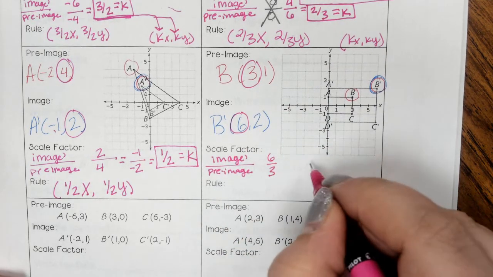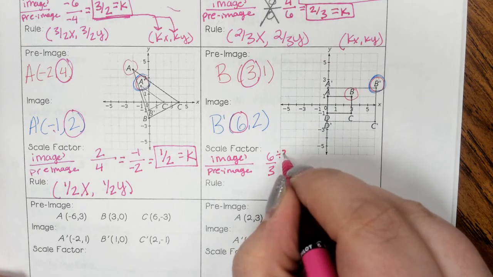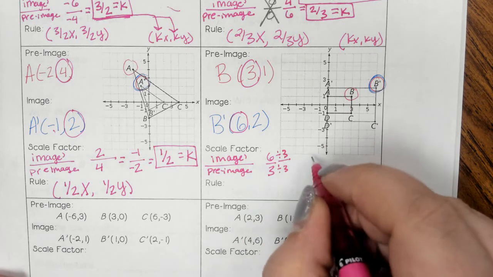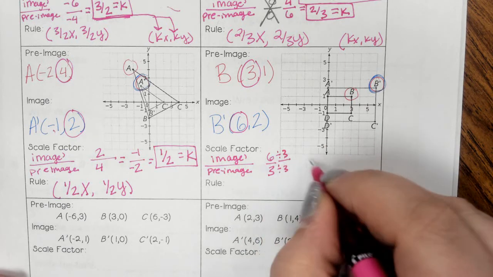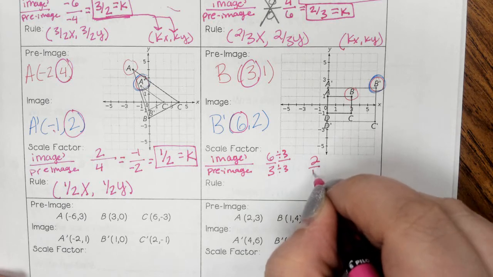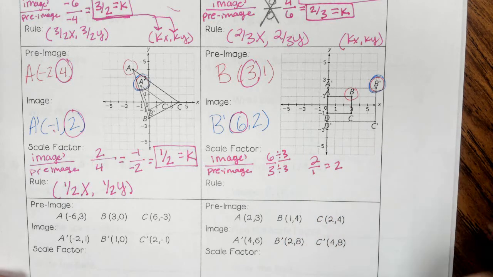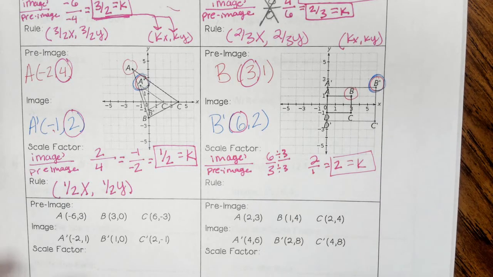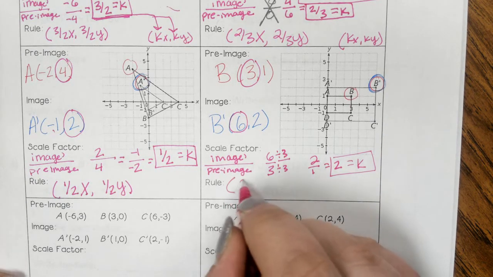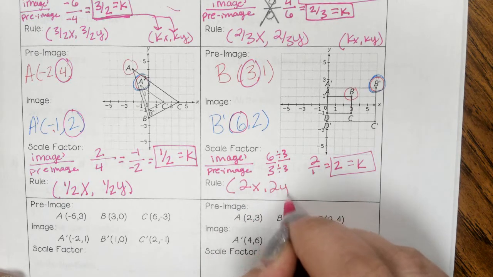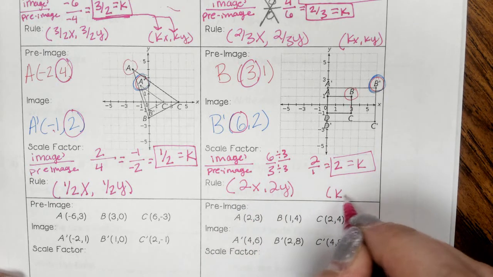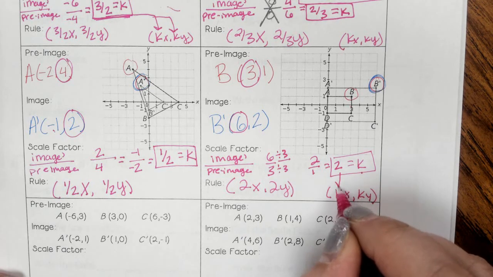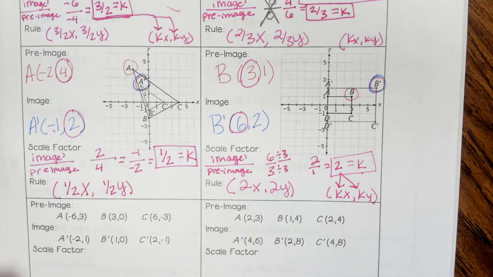That reduces to 2. We divide by 1 in a special way. So we've got 6 divided by 3 is 2, 3 divided by 3 is 1, 2 divided by 1 is 2. 2 is k. The scale factor is 2. So the rule is 2x, 2y. I'm getting that because the general rule is kx, ky, where k is the scale factor, so instead of k we are writing 2.